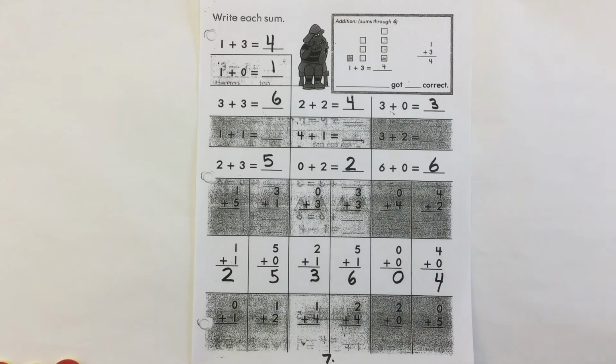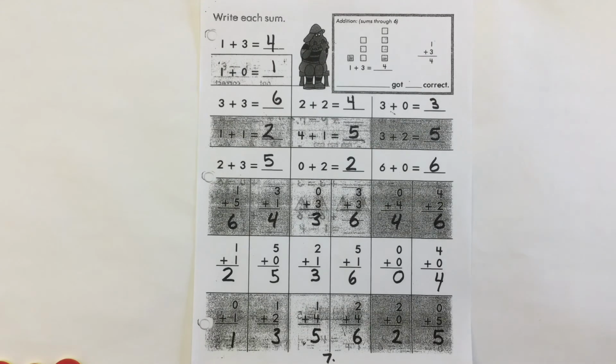There we go. There's addition using counters. And if you wanted to finish off all the rest of the questions on your own, here's the full answer sheet.